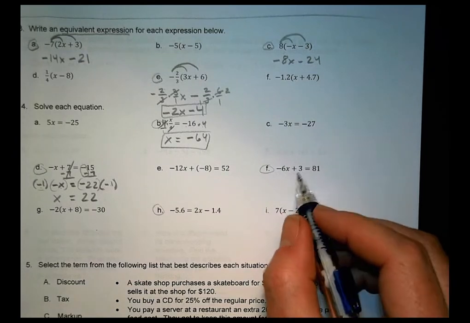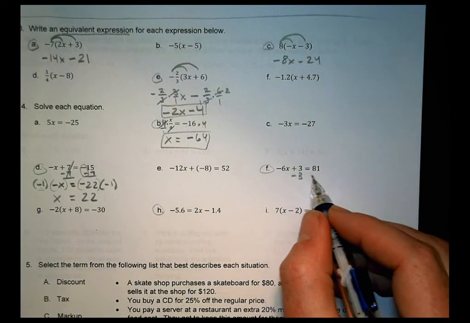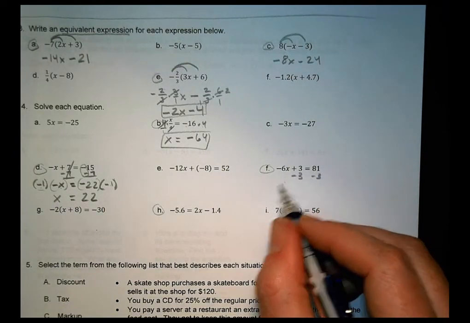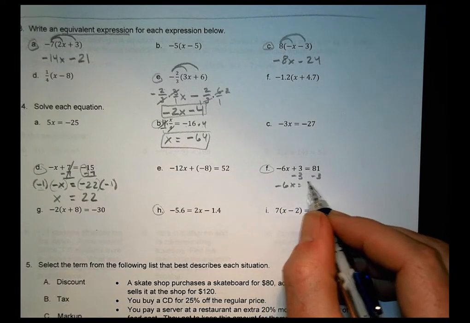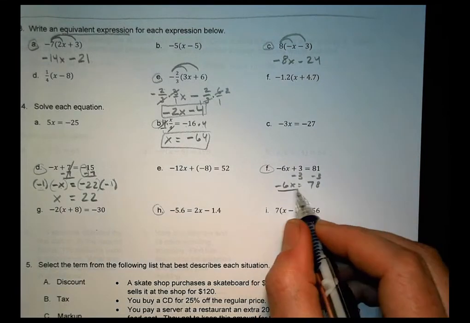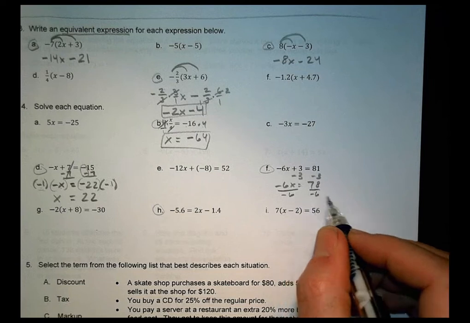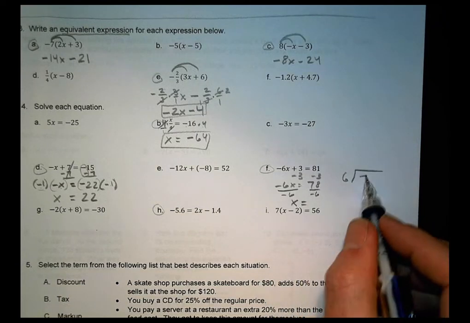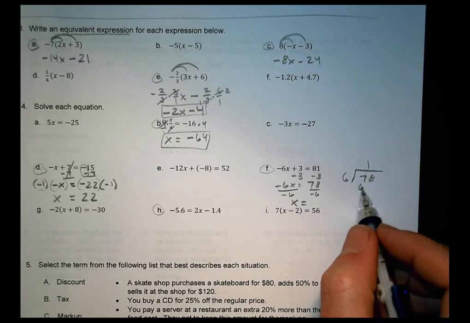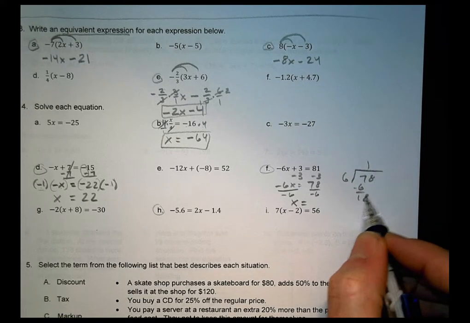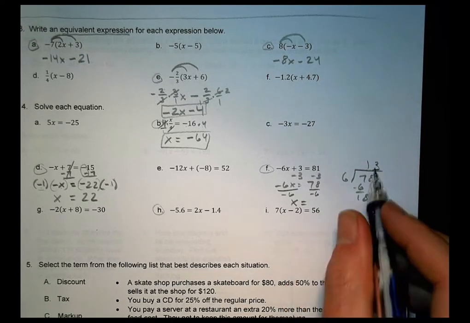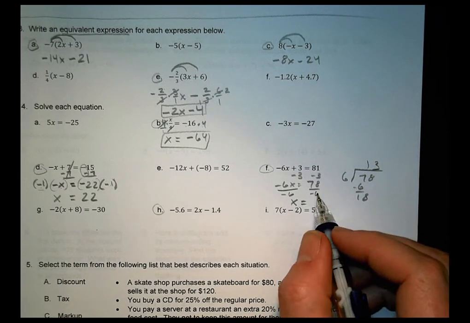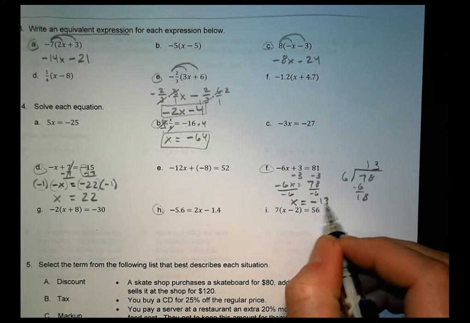Alright, letter F. Same idea, subtract 3, subtract 3. So -6x equals 78. You can divide both sides by -6. And x is going to be equal to, well, 6 goes into 78 one time there. Bring down the 8, and it goes in 3 times there. 13 times, but again, it's a positive divided by negative, so it's -13.